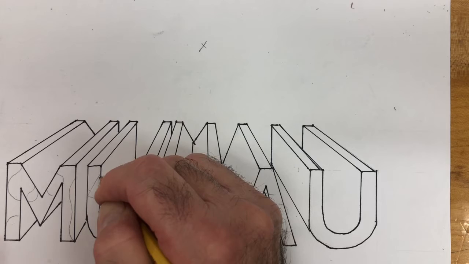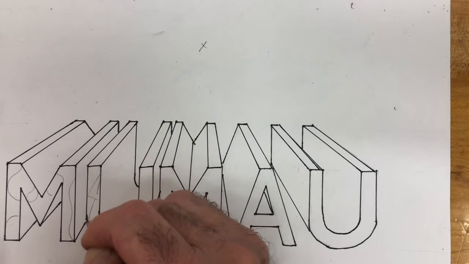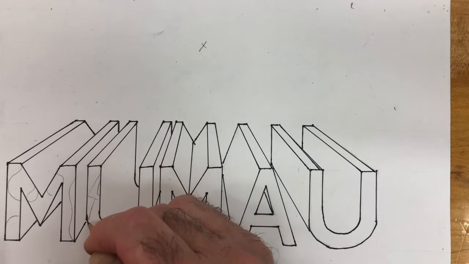I wanted to do some different types of patterns. I really like the amorphic shape, and I like changing the quality of the line a little bit.